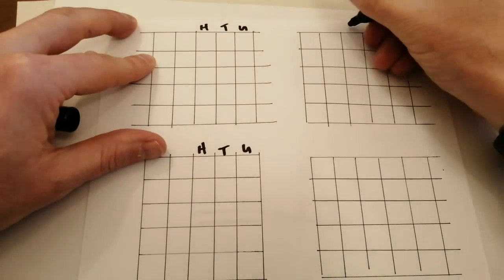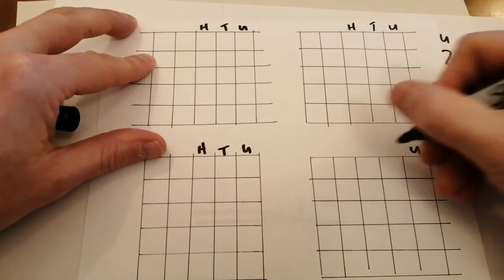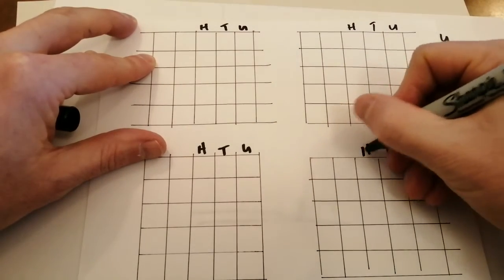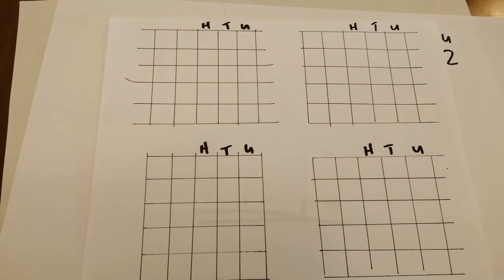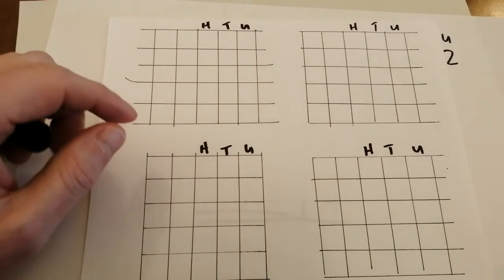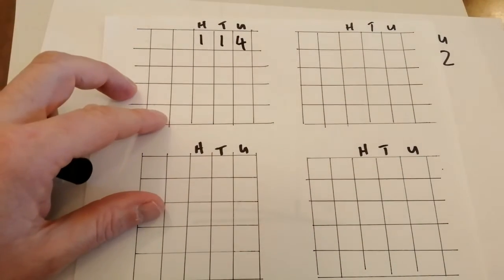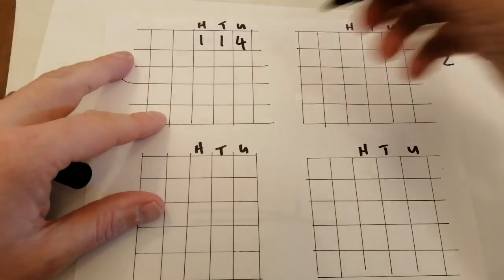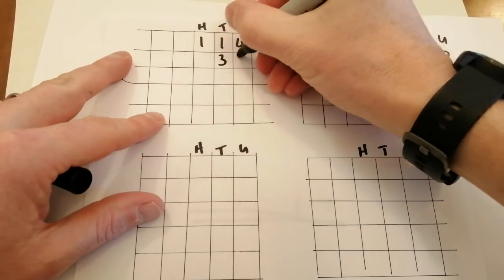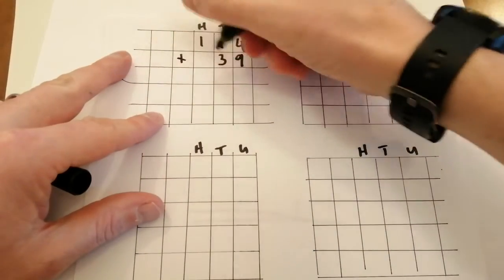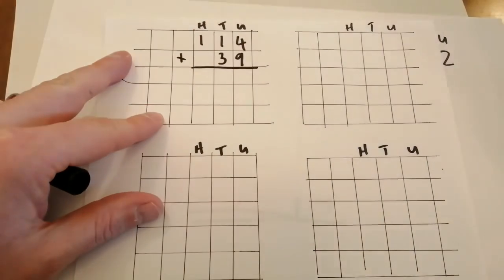I would encourage you to do it because it means that you don't get things wrong. You always know if you had the number 114, you had 100, 10 and 4 units. Add on 39, well that's 39 has got 3 tens and 9 units. There's your calculation right there.